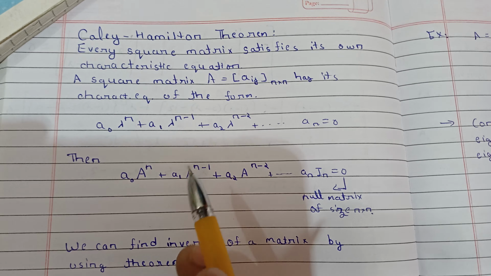Now there are some properties of eigenvalues. What are they? Consider a real invertible n into n matrix A that has eigenvalues lambda i, where i is 1, 2, 3, and so on. Any number of eigenvalues is possible. If it is of order n, then there will be n eigenvalues and n corresponding eigenvectors. So xi denotes the eigenvectors and lambda i denotes the eigenvalues respectively. Now for any eigenvalue and eigenvector, we can write A xi equal to lambda i xi.